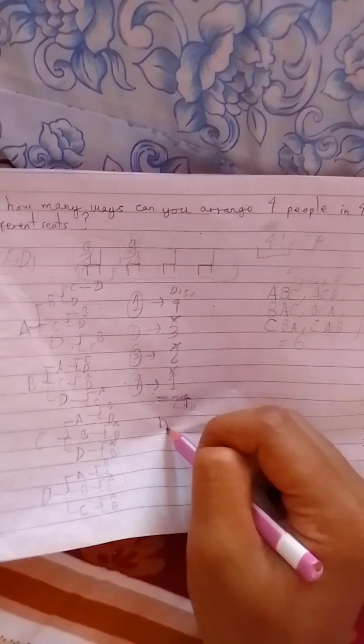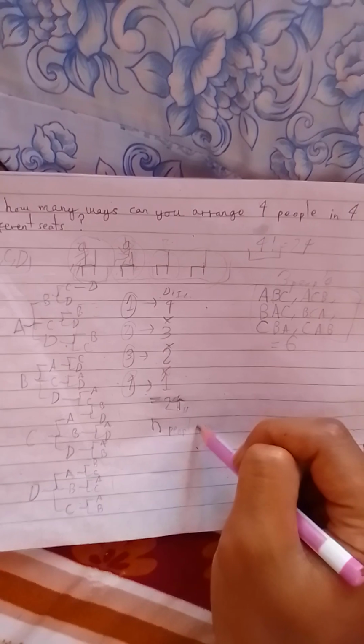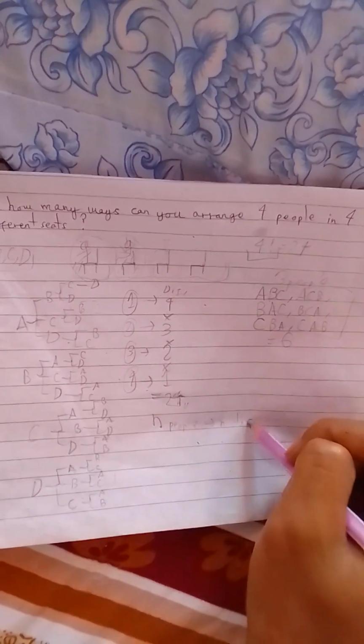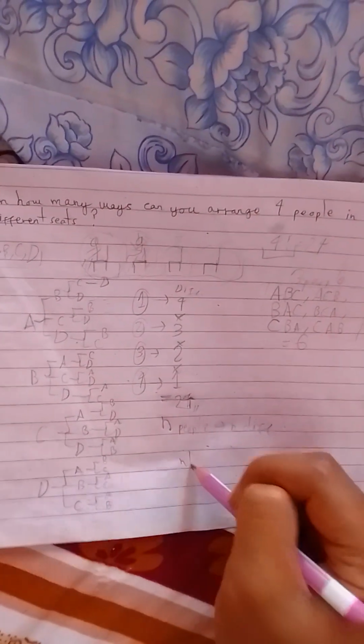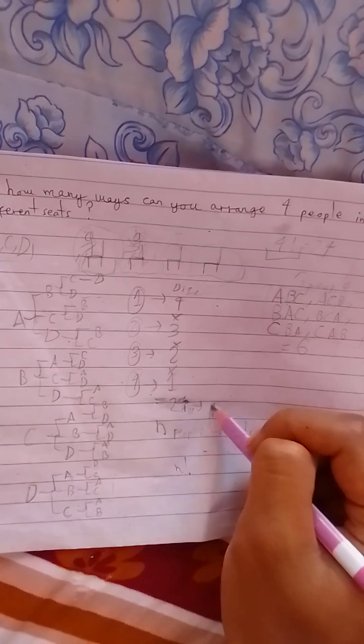Hence, in a general form, if n number of people were given, they could be arranged in n different seats, then the solution would be n factorial, as 24 is 4 factorial.